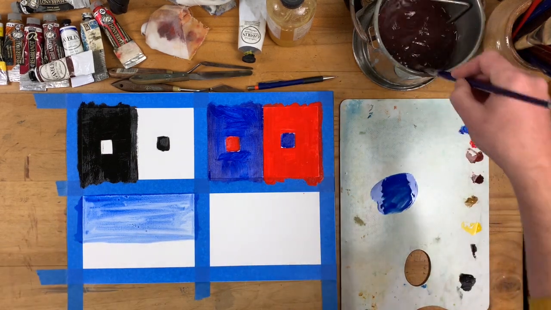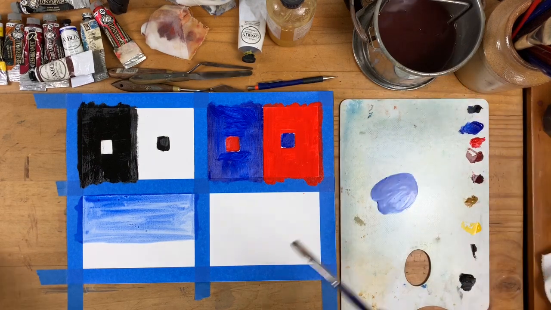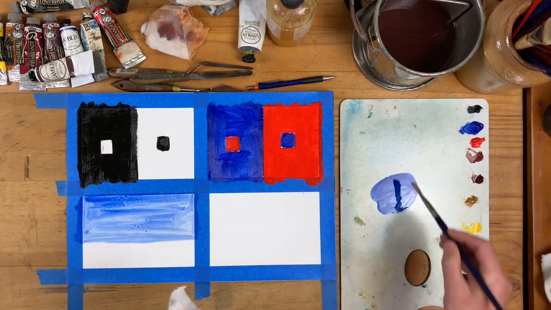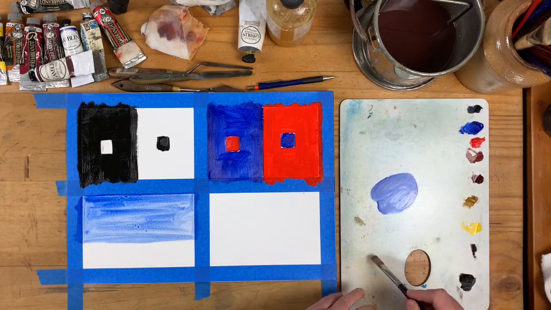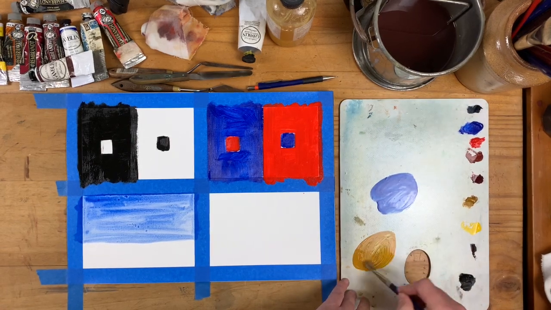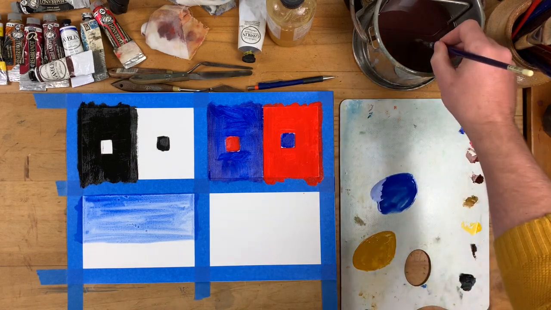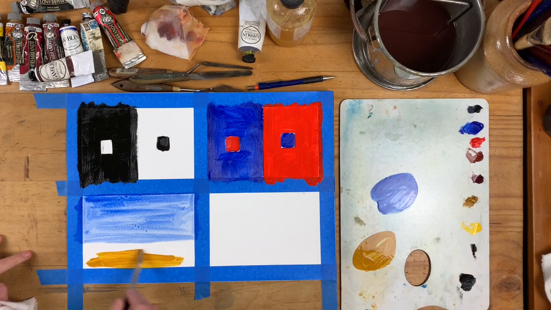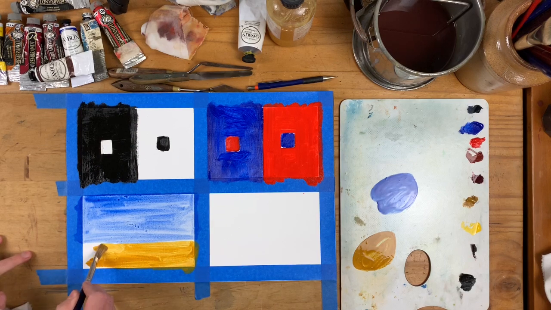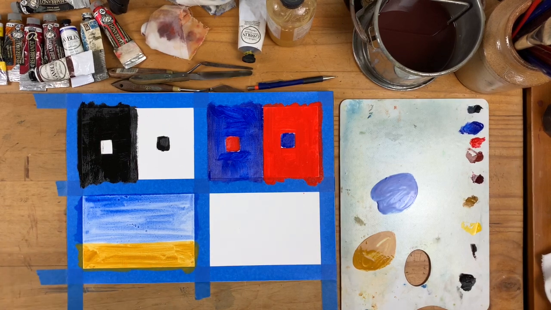And then the same thing below, with this time yellow ochre. And again, we're using the solvent like water in watercolour. And leave it.